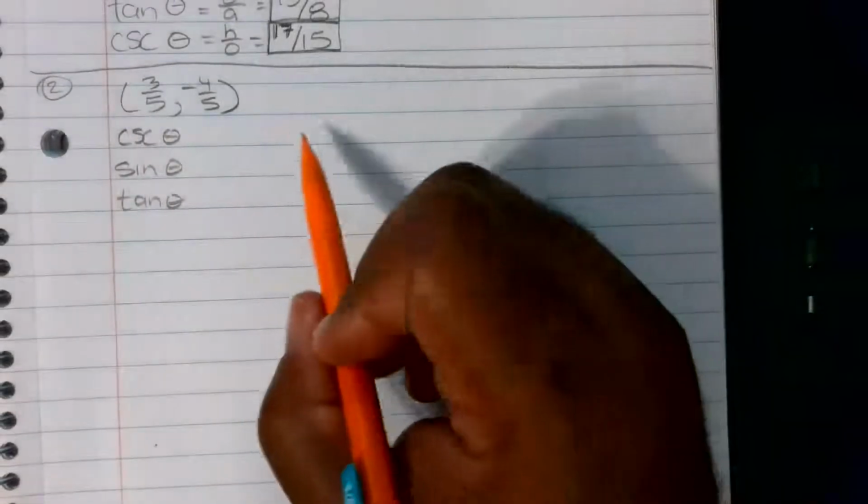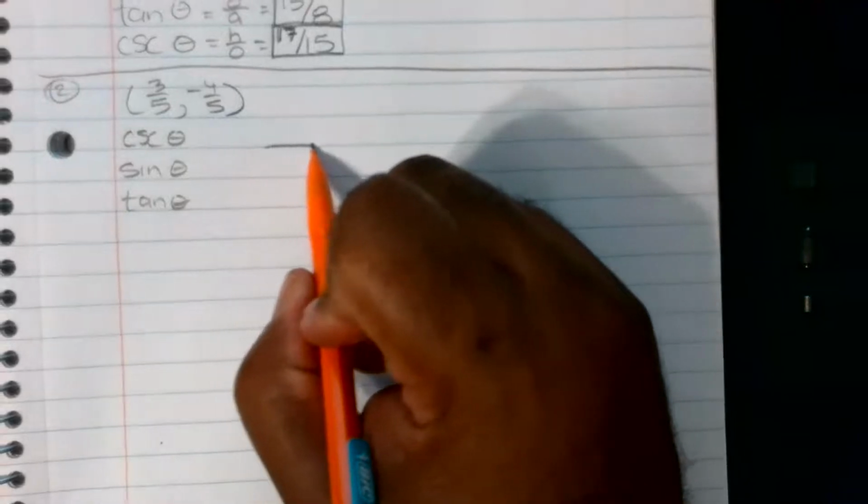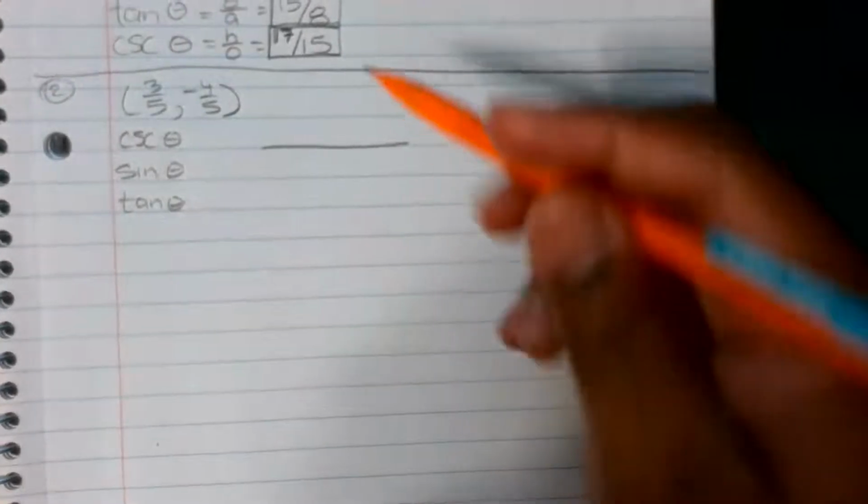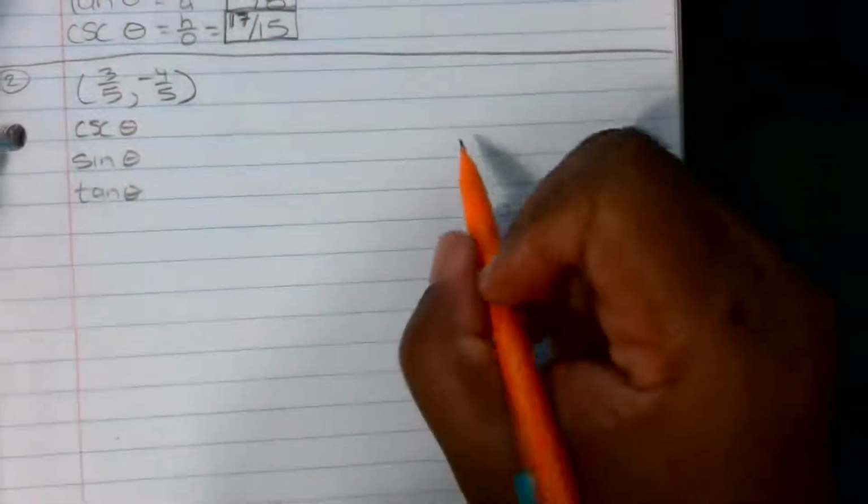Also, someone asked about a formula sheet. Are we allowed to have that during the test? Yes, we are. So first, we need to draw a triangle. I probably shouldn't draw it right there because that's where my answers are going to go. So let's do it over here.